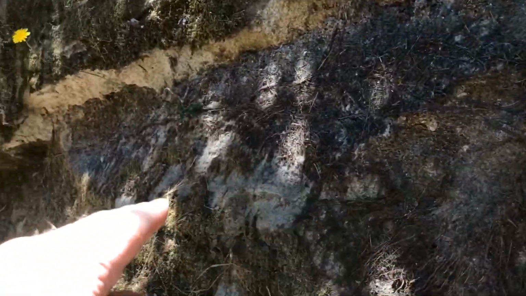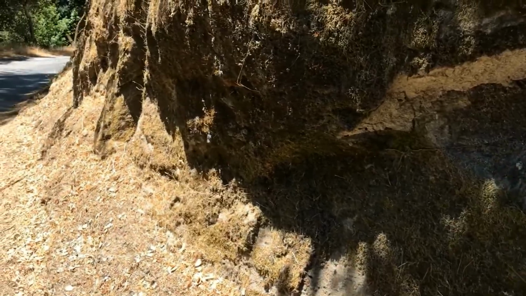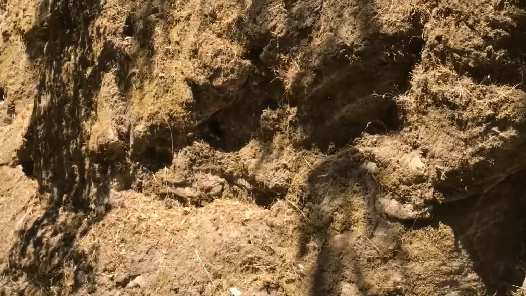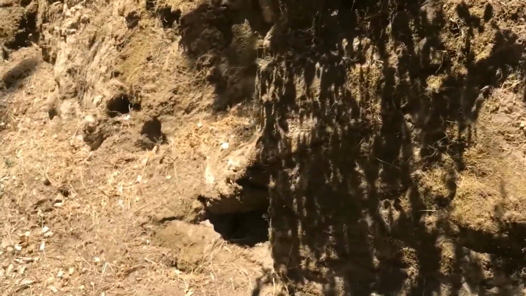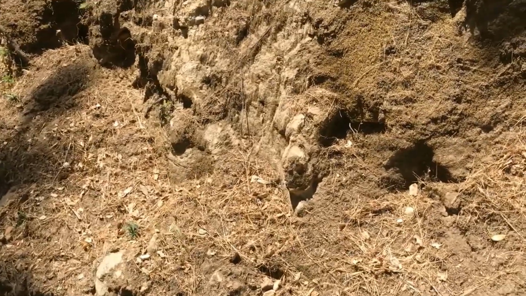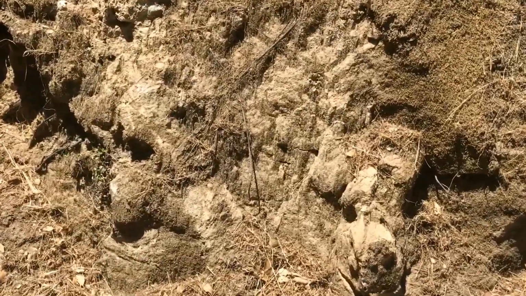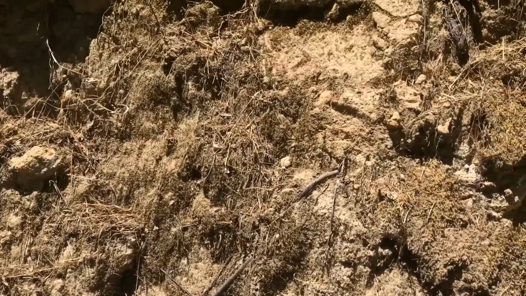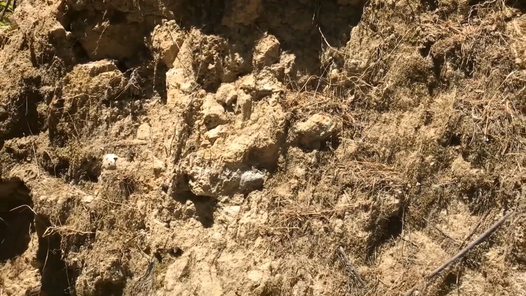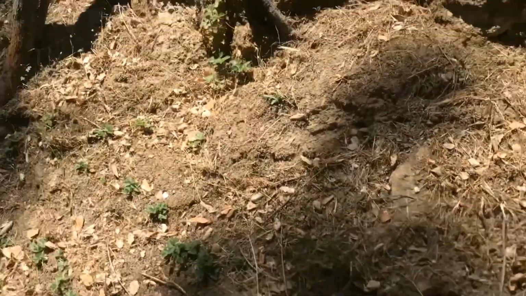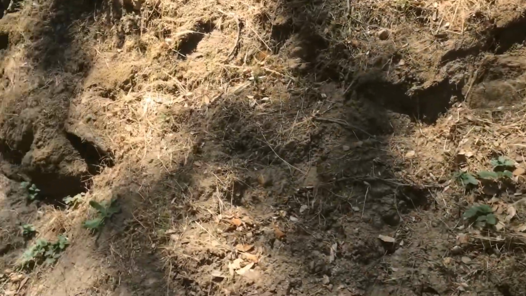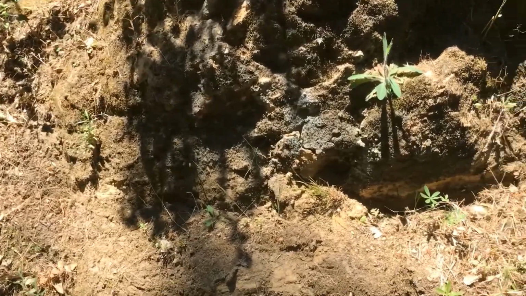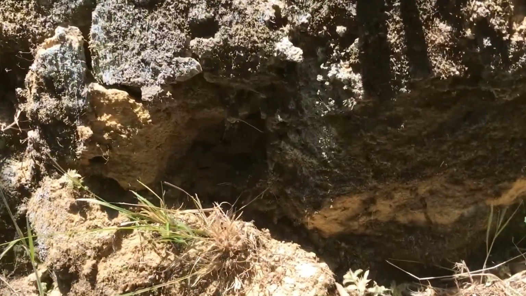But you can see that it's got some fractures in it. Vertical fracture there, which to me tells me that this is pretty close to the fault line. I wish I knew enough about identifying between the different types of sandstones better.